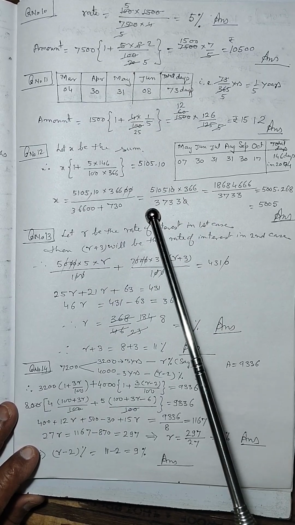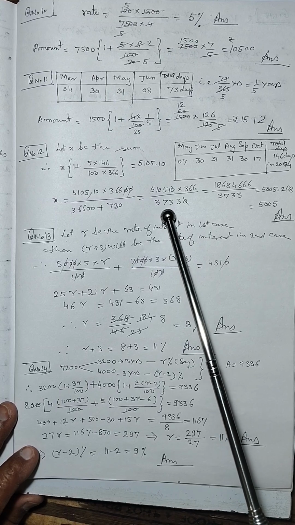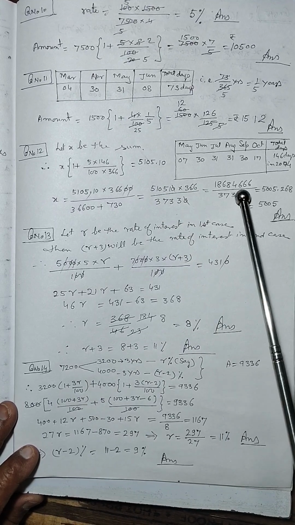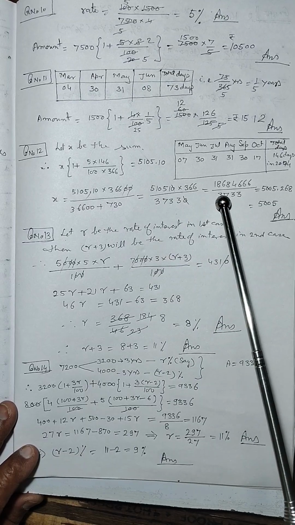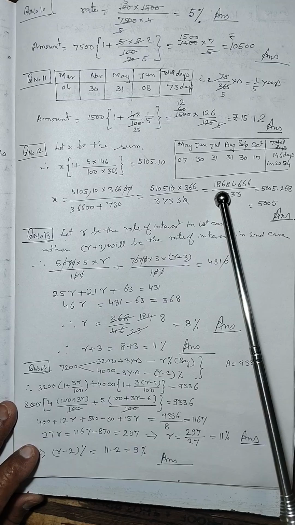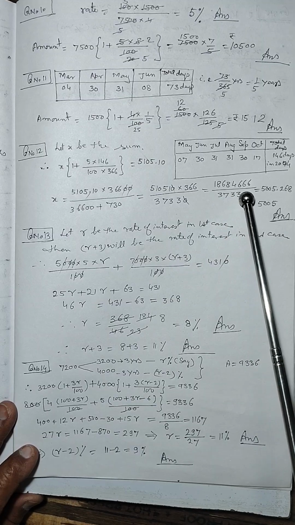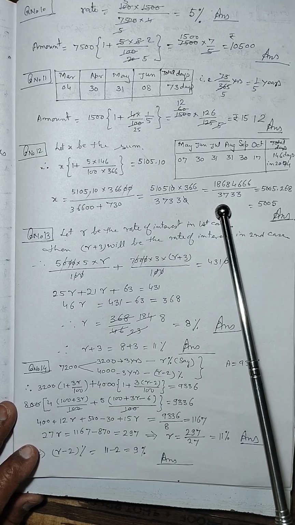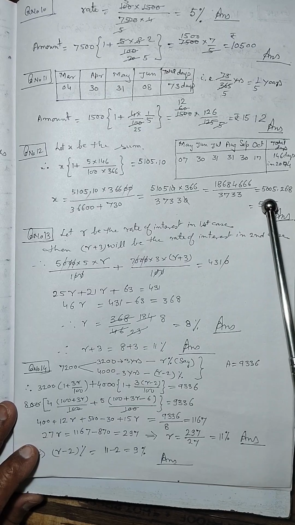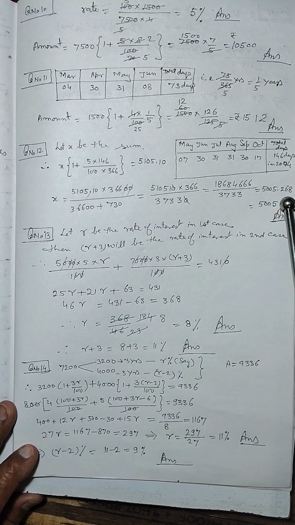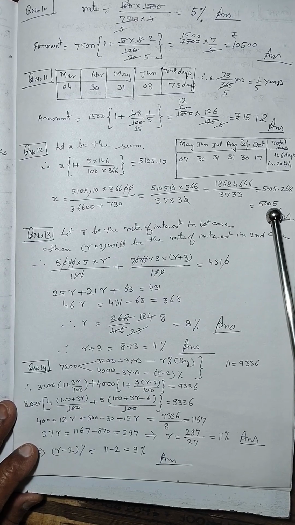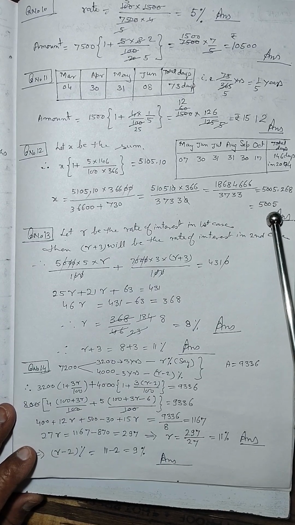366 whole divided by 37,330. This 0 and this 0 will be cancelled. Now just multiply it. You will get 1868466 whole divided by 3733. It will be equal to 5005.268. So it is just approaching 5005. So the answer will be 5005.